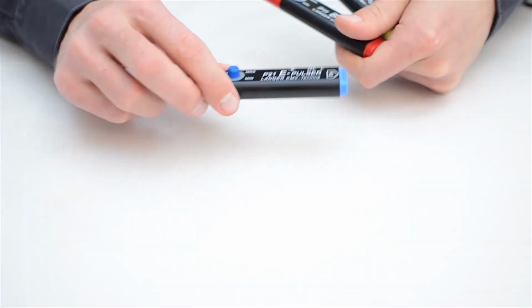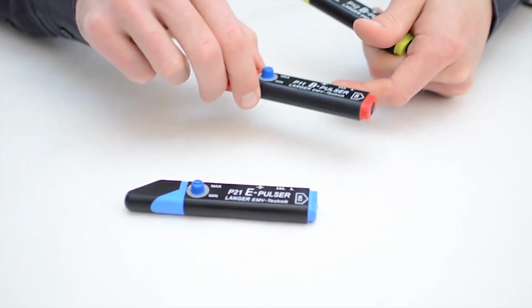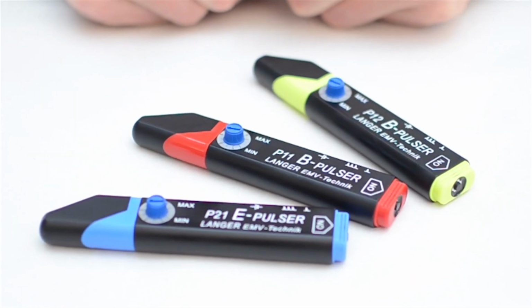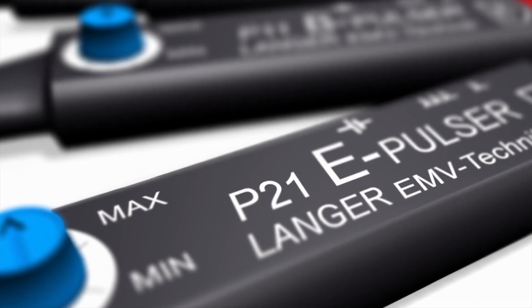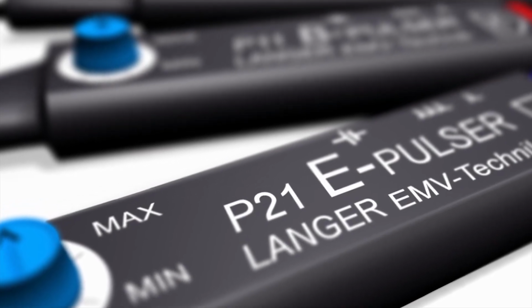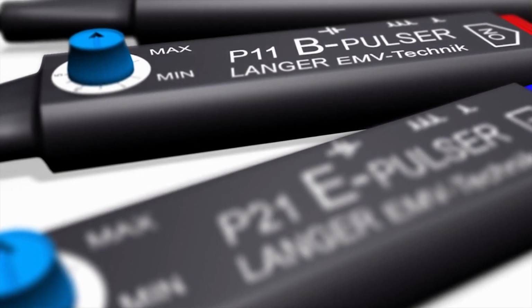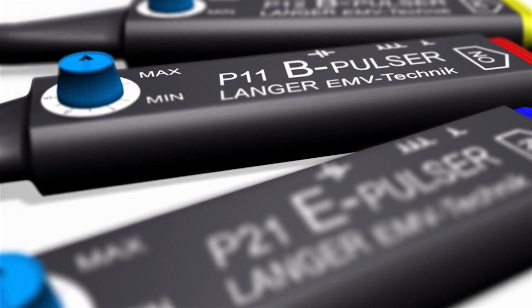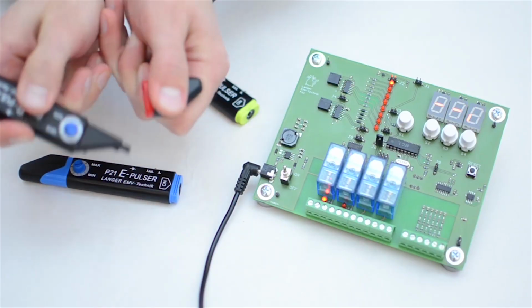We use mini-burst generators, also called pulsers, to test the immunity of electronic modules. Our range of products comprises mini-burst generators for electric and magnetic disturbance fields. We will show you how easy it is to perform such a test, taking this module as an example.